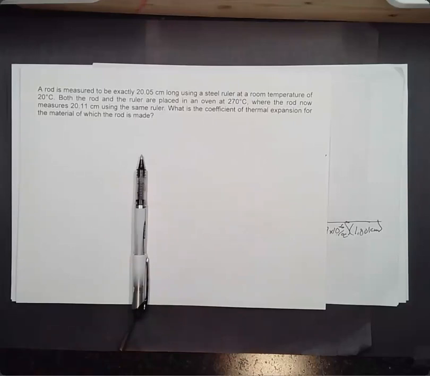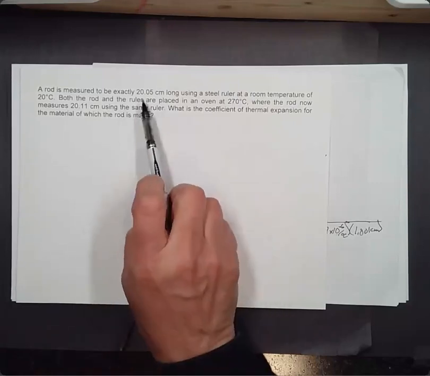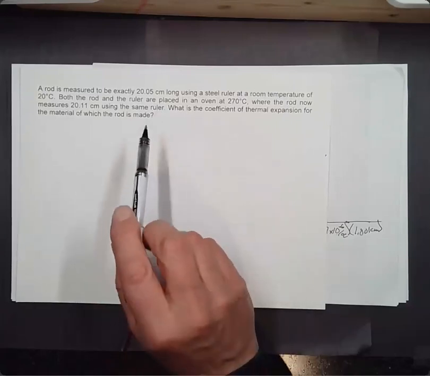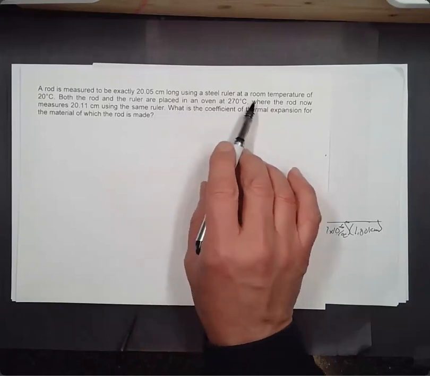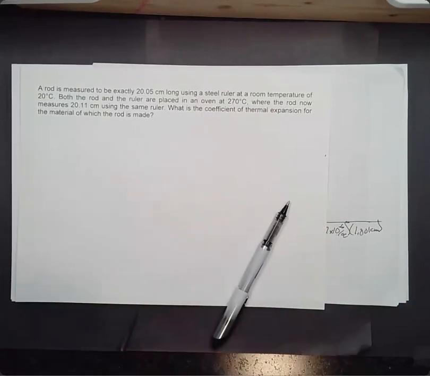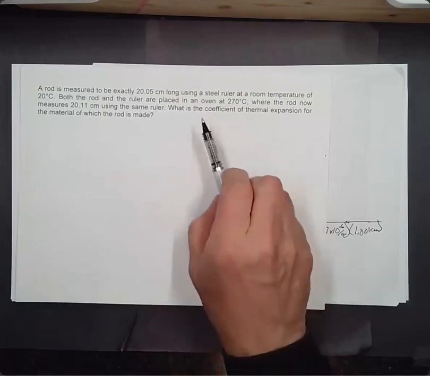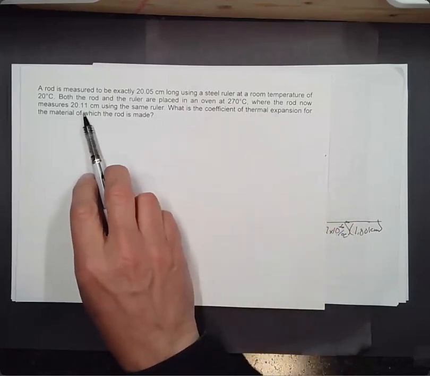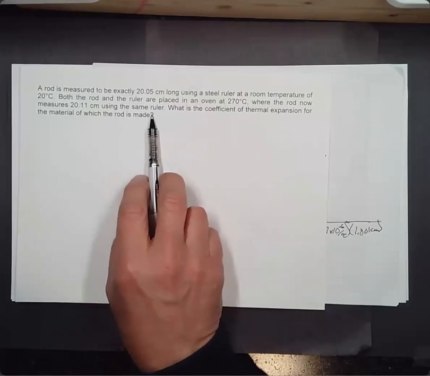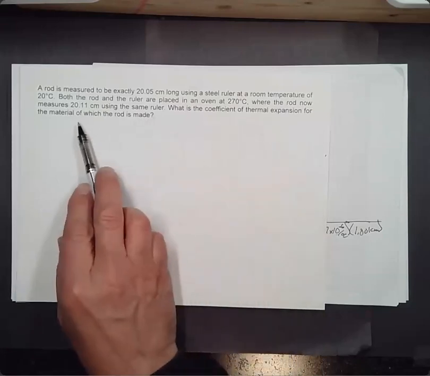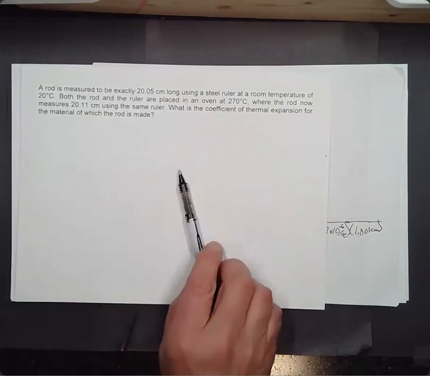We have a rod that's exactly 20.05 centimeters long, using a steel ruler at room temperature of 20 degrees Celsius. Then both the rod and the ruler are placed in an oven at 270 degrees Celsius, where the rod now measures 20.11 centimeters using the same ruler. We want to know the coefficient of thermal expansion for the material of which the rod is made.